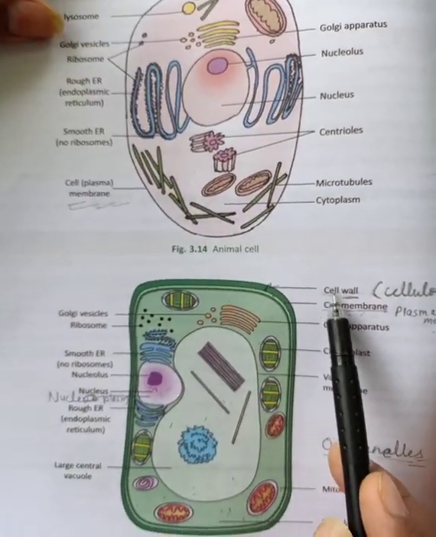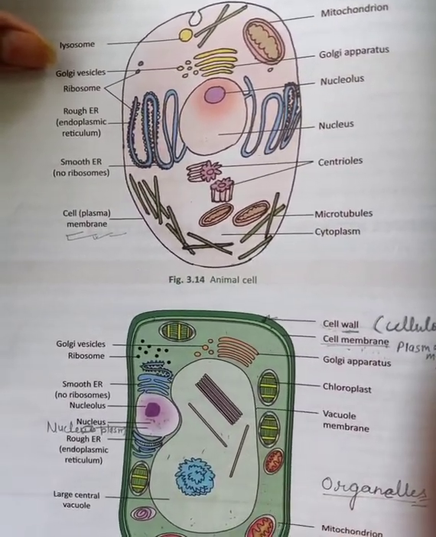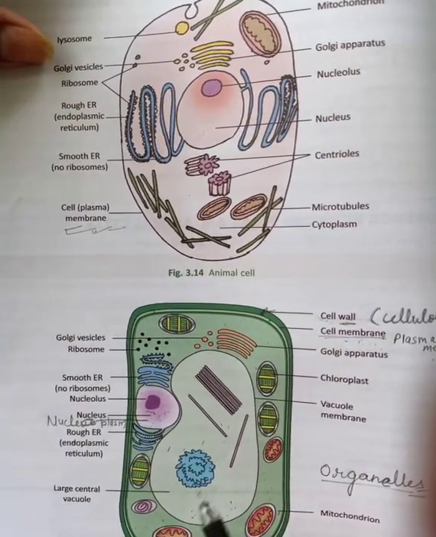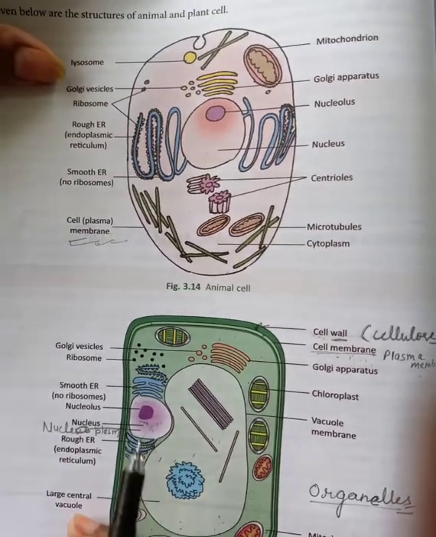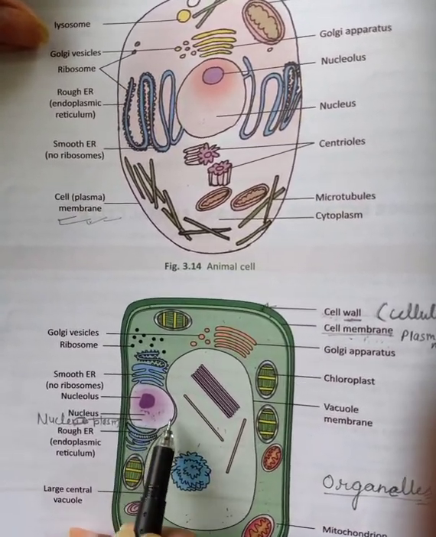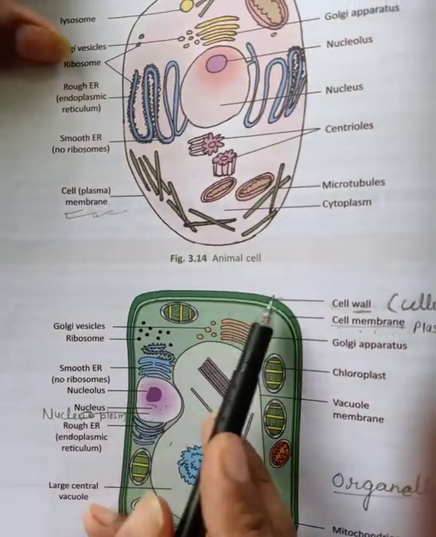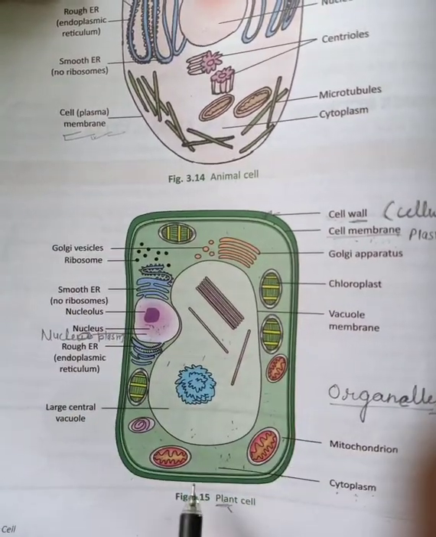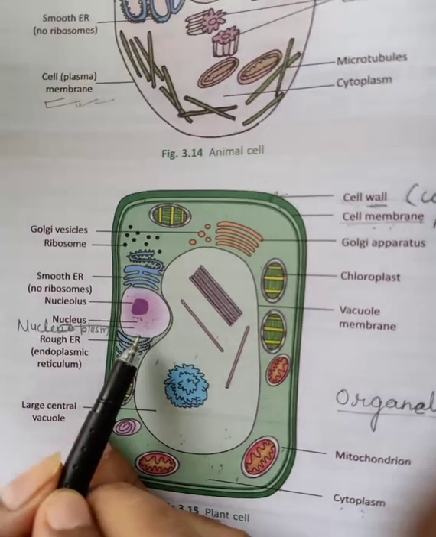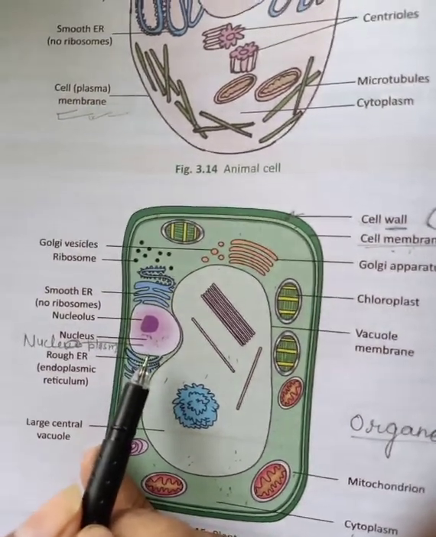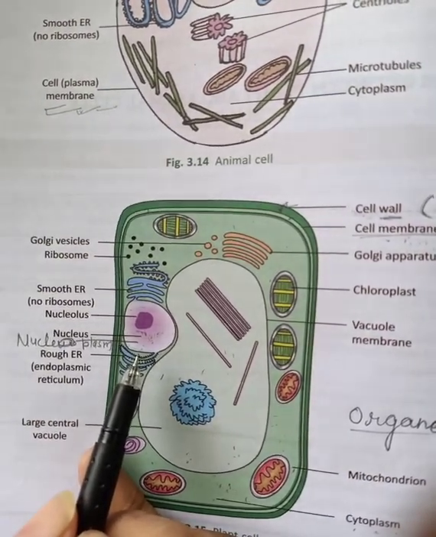As we had already discussed the cell wall, cell membrane, the liquid jelly-like transparent substance present inside the cell, that is the cytoplasm. And other than that, we had studied one main important part of the cell, that is the nucleus. So these are mainly the outer parts of the cell, and the cytoplasm fills the complete cell, and the nucleus is a single unit of the cell which is responsible for cell division. So these four parts we had already discussed.